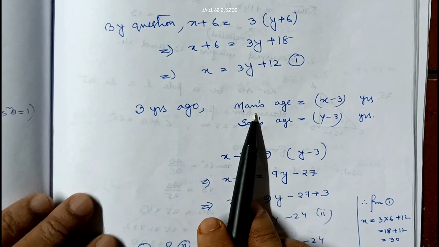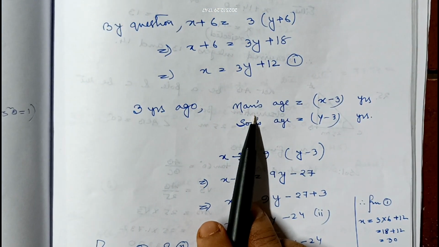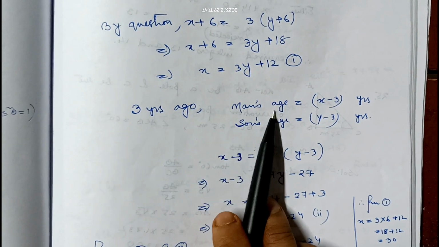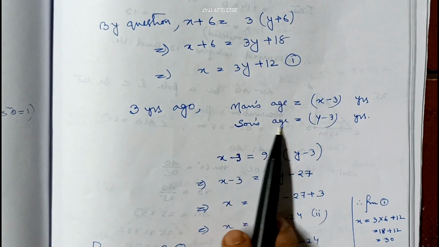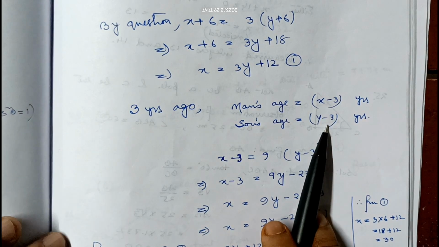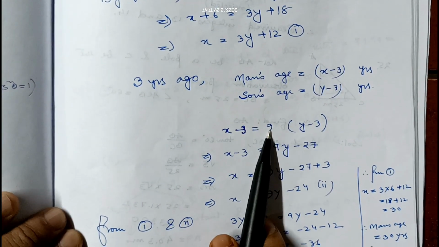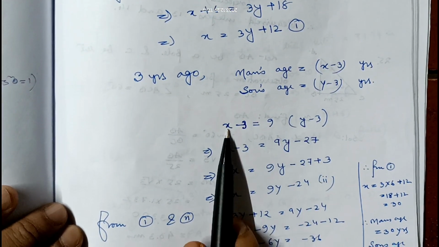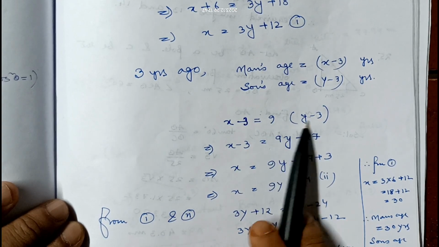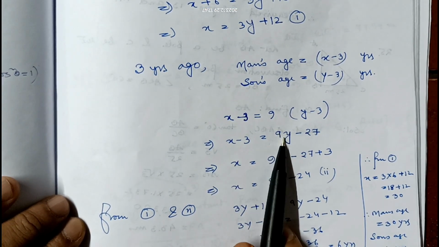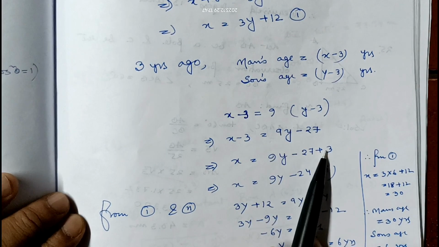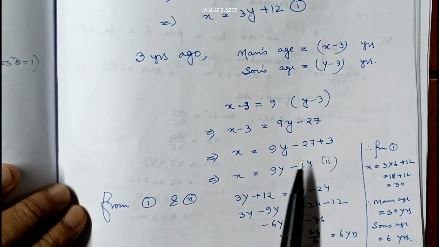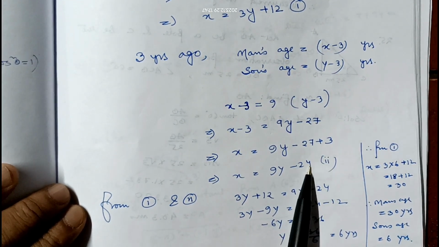Again it is given that 3 years ago the father was 9 times as old as his son. So 3 years ago the man's age was x minus 3, the son's age was y minus 3, and according to the question the man's age was 9 times the age of his son. So x minus 3 is 9y minus 27. So x is 9y minus 27 plus 3, which is 9y minus 24.